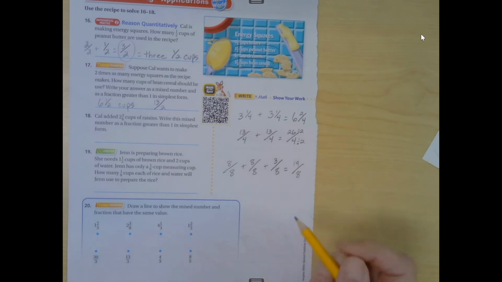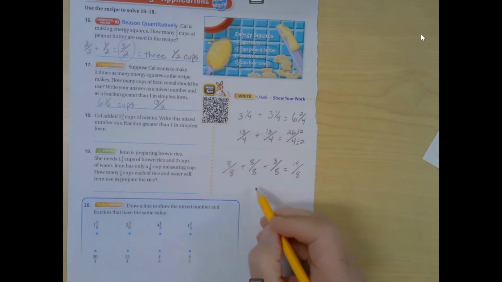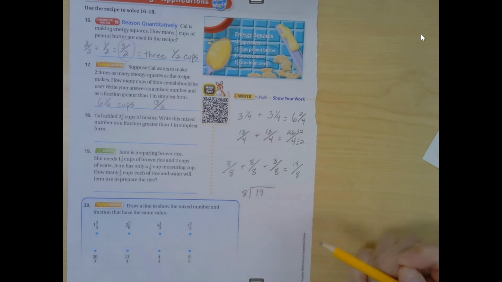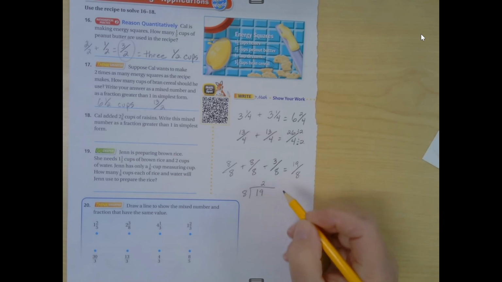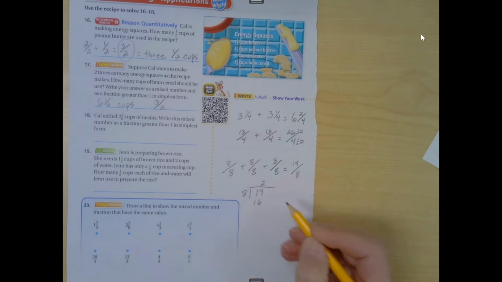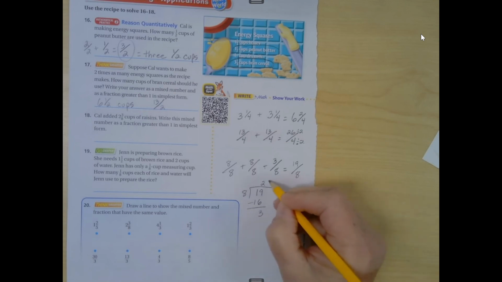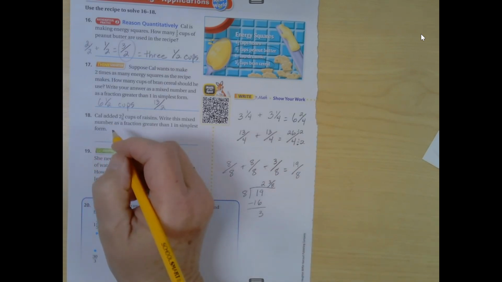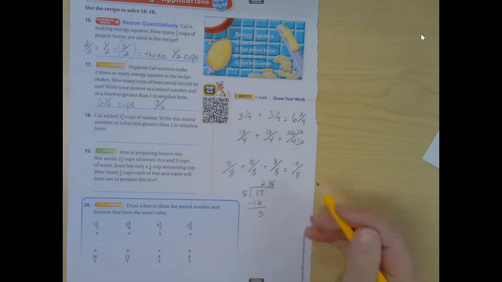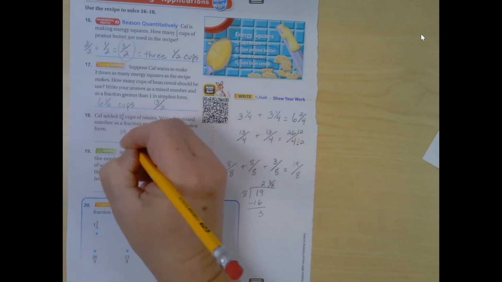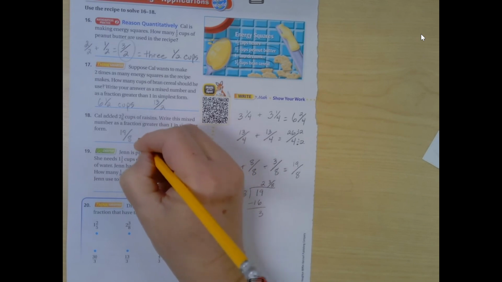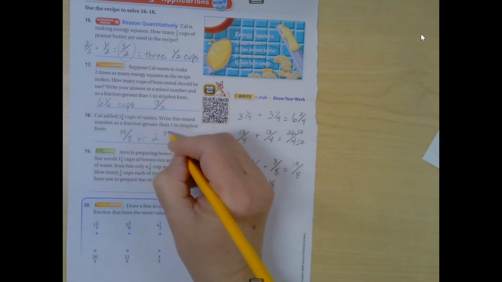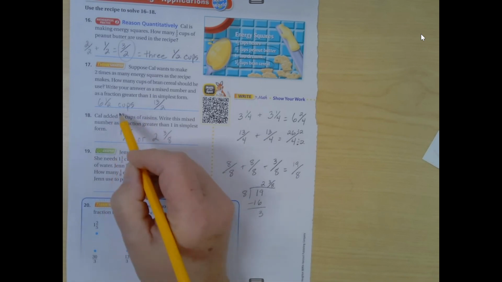So 19 eighths. To write this as a mixed number, we're going to do 19 divided by 8. 8 goes into 19 2 times. 2 times 8 is 16. We're going to subtract and we get 3. There's nothing left to bring down, so our remainder is 3/8. Oh, we didn't have to do all that. We just had to write 19/8. Sorry about that. Or 2 3/8. And that's what we started with.